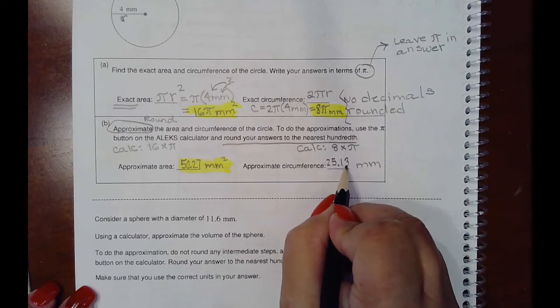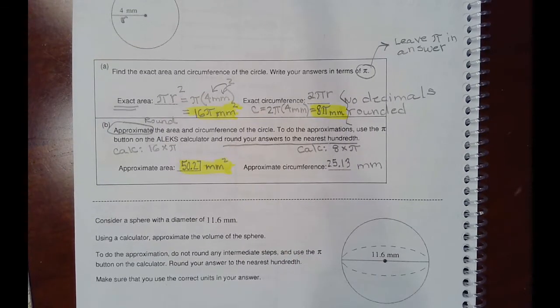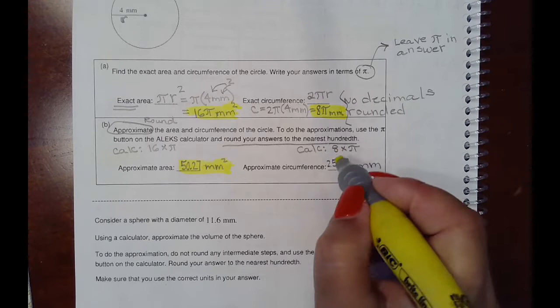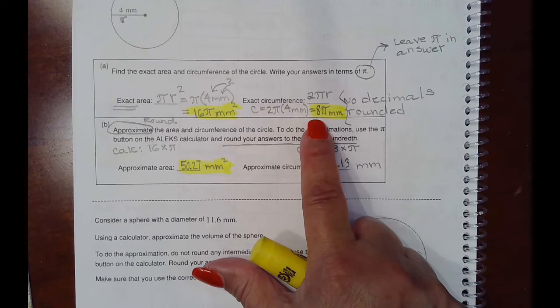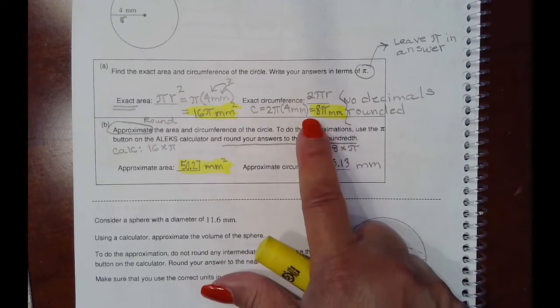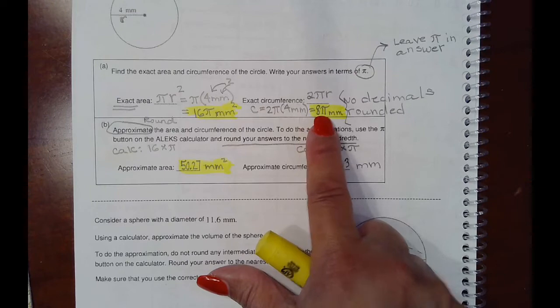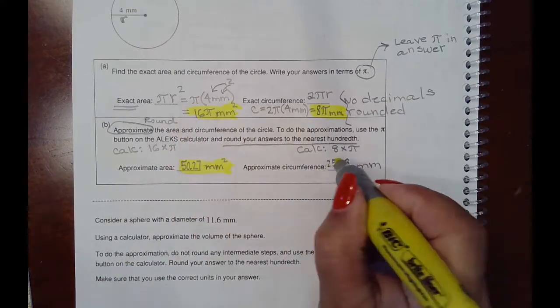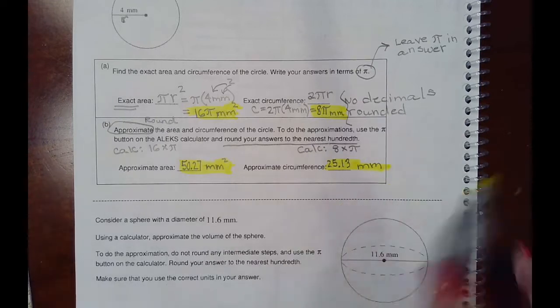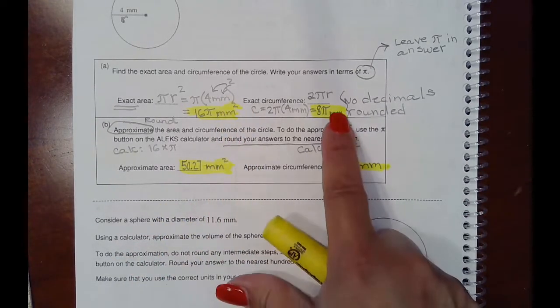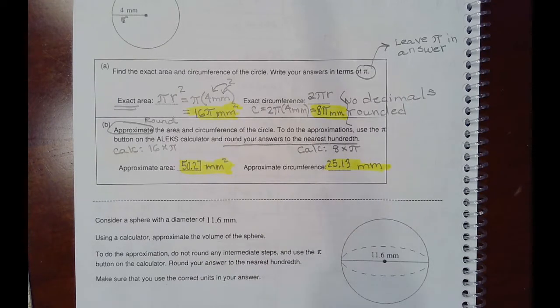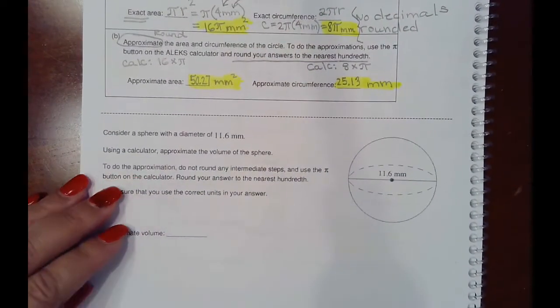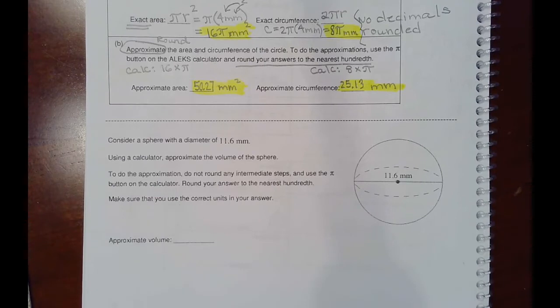Okay, so a little bit of experience with reporting an approximate answer and an exact answer. Do your exact answer first and then work right from that to get the approximate answer by just pressing this in, just pressing in 8 times pi. Here we pressed in 16 times pi. Again, notice the units are second degree for area, first degree for anything associated with perimeter. Circumference is like perimeter.